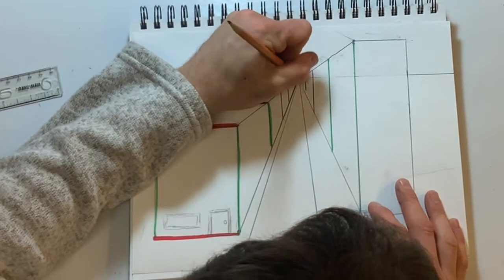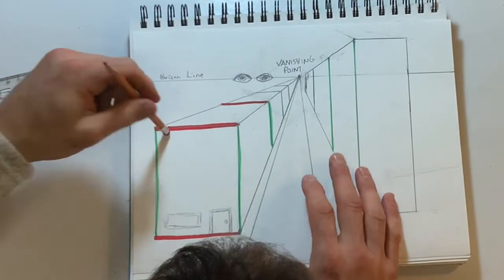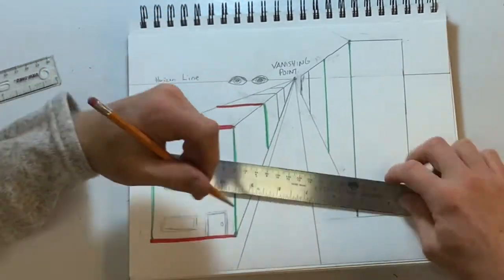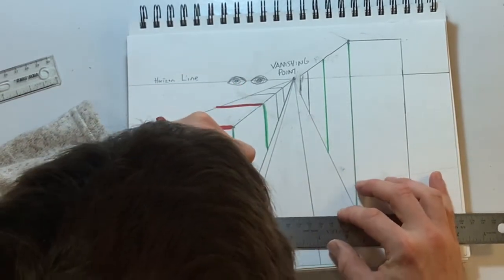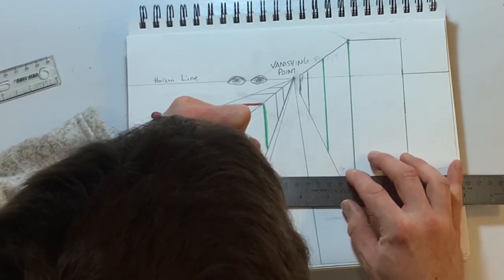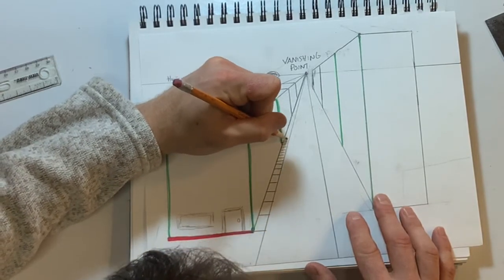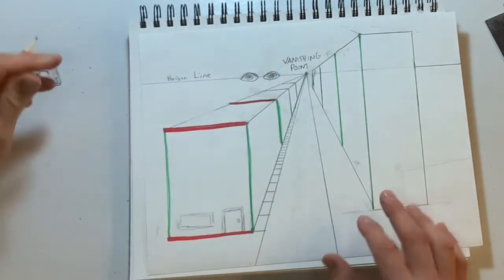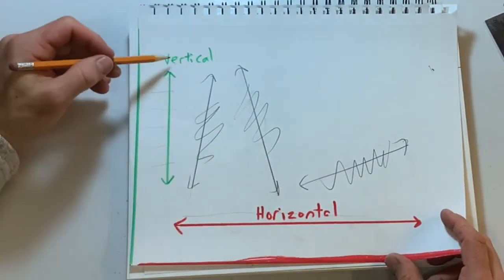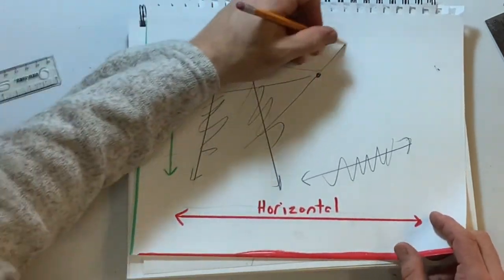There's so many more things I could teach you, like drawing a building on top of a building, or drawing a tunnel underground, or drawing a sidewalk, drawing people and characters in 1-point perspective. Just remember, as things get farther away, they get smaller. And there's 3 types of lines in an artwork: horizontal lines, vertical lines, and everything else points to the vanishing point.